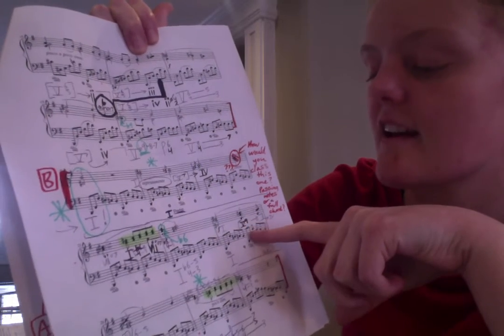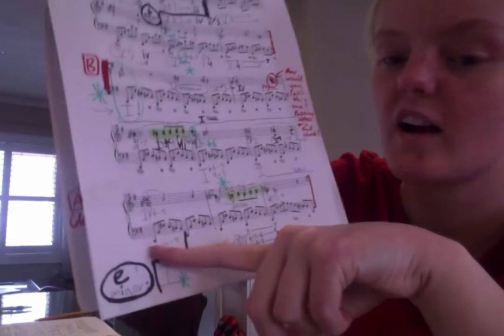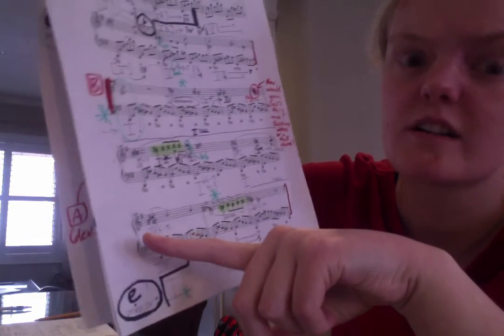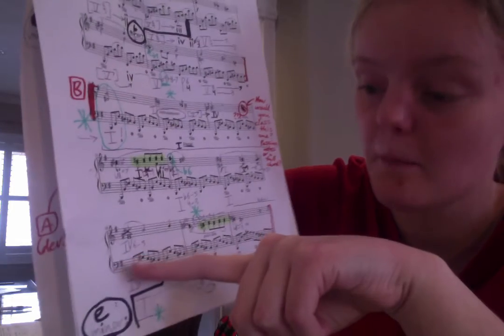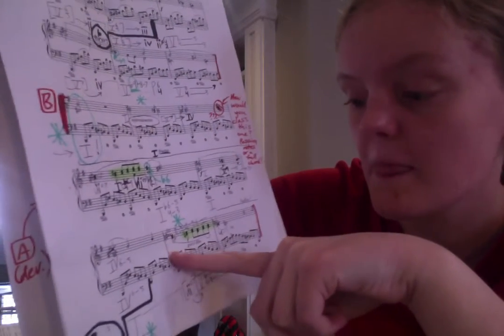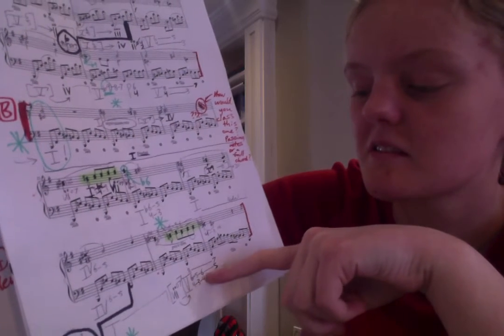There is a 9-8 suspension. As I said before, I chose to pivot here just for brevity's sake, and to emphasize the difference between B and B development. So that's 6-5 on the 4. There's no applied diminished on this one. Yeah.